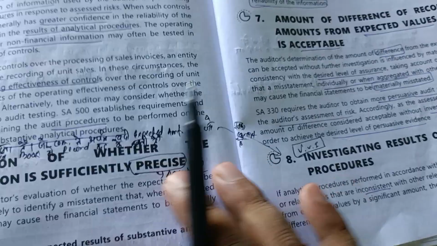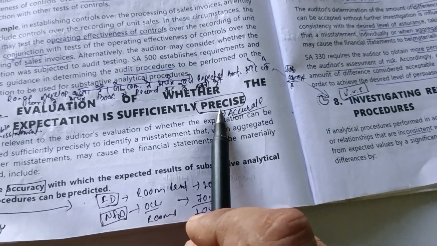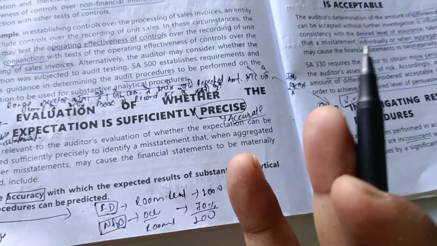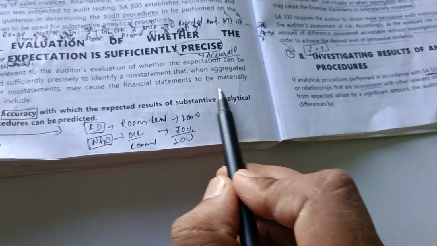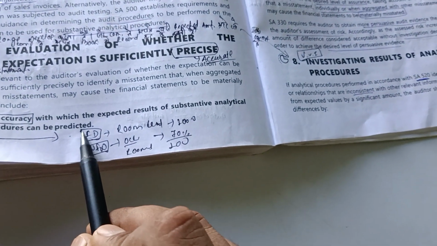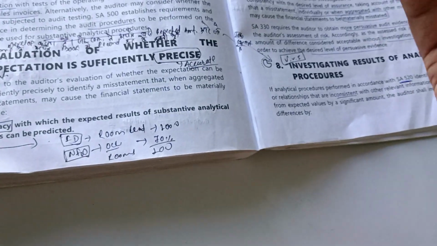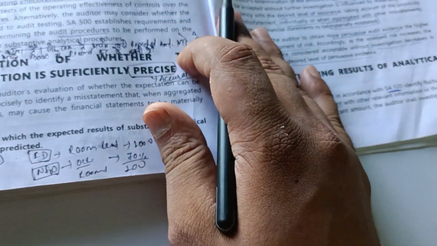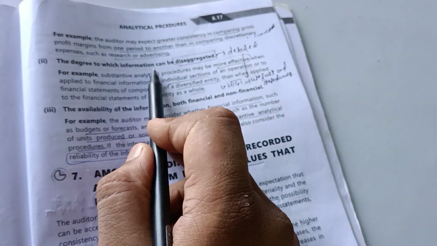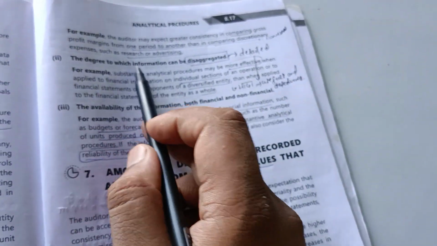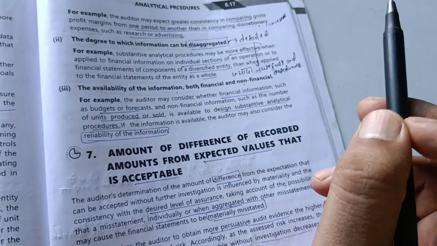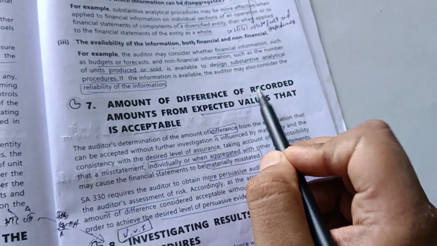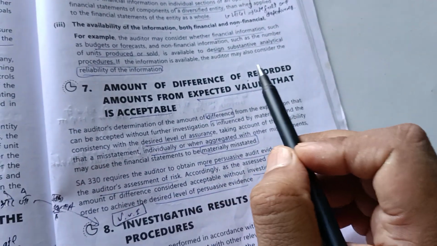Now further we are seeing evaluation of whether the expectation is sufficiently precise. In this, three important points are discussed. First, the accuracy with which the expected result of the substantive analytical procedure can be predicted. Second, the degree to which information can be disaggregated. Third, the availability of the information, both financial and non-financial data. And the amount of difference of recorded amount from expected values that is acceptable.